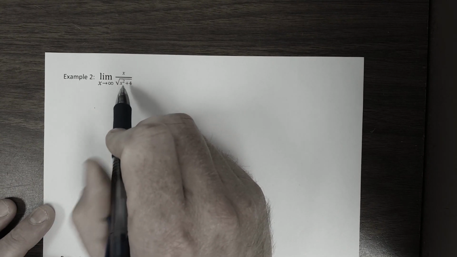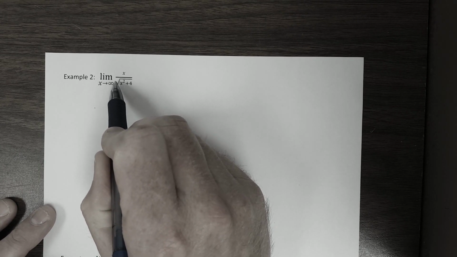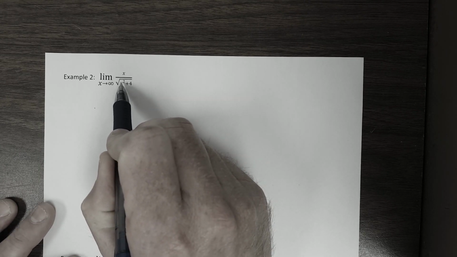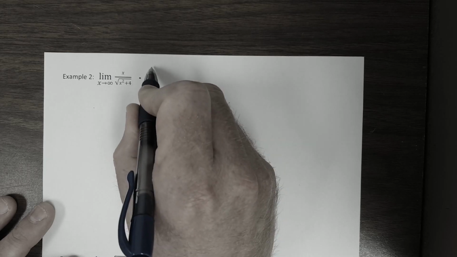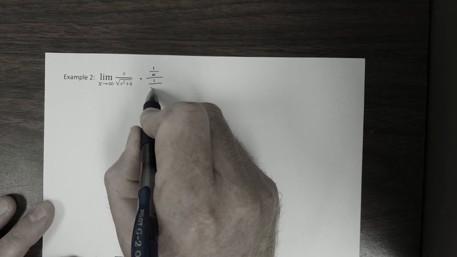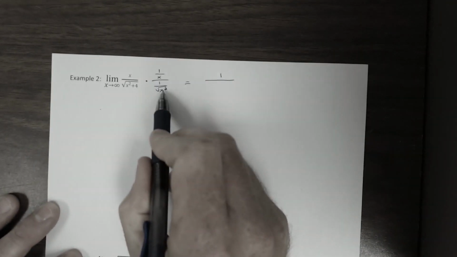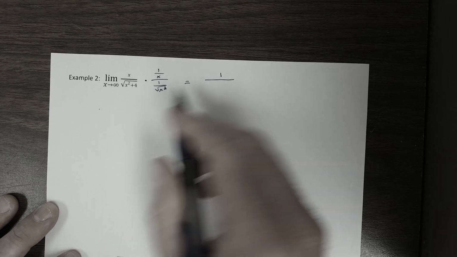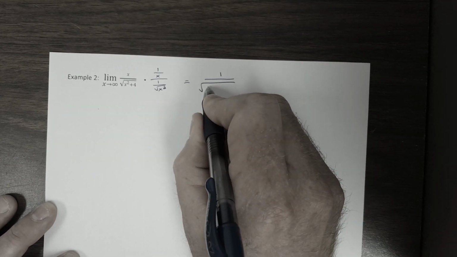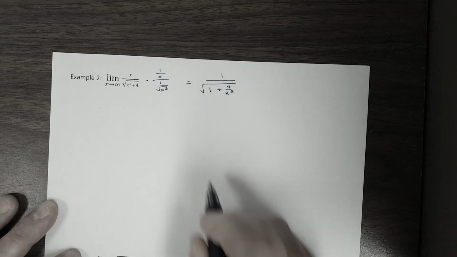I see the highest degree. You might be fooled by this at first. You might want to say it's a second degree, but we're taking the square root of a second degree expression, which is going to, again, be first degree. So I'm going to divide both the numerator and denominator by a first degree expression. The result of that is going to be 1 in the numerator, and then when I distribute this radical x squared in here, I get the square root of 1 plus 4 over x squared.